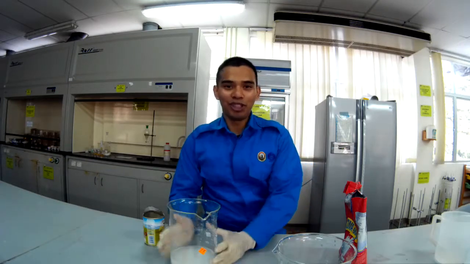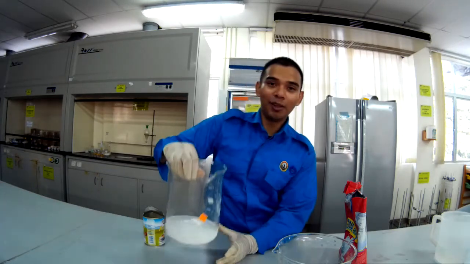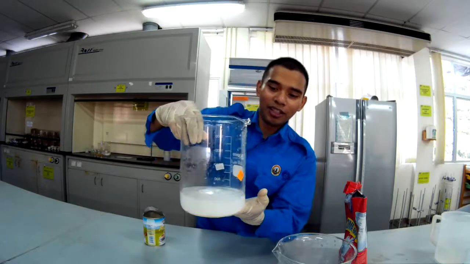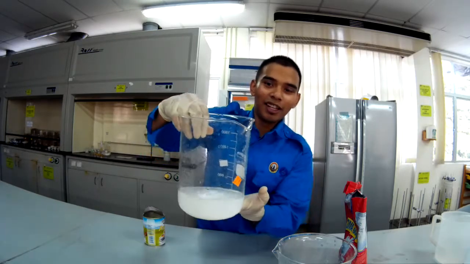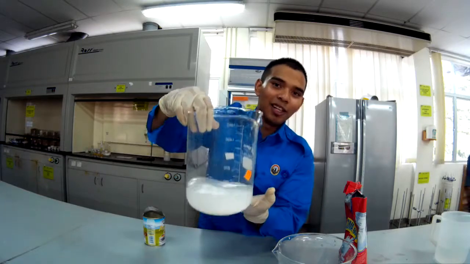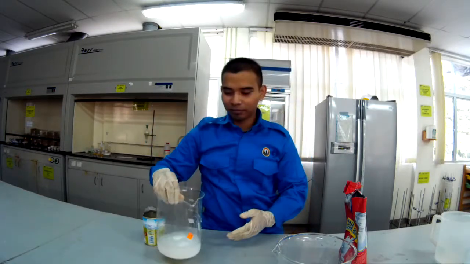The beaker has good diffusion. The beaker diluted with the liquid dairy milk has completely diluted with water.